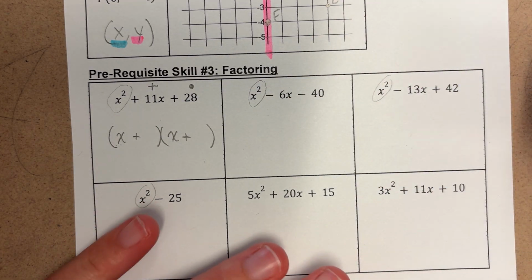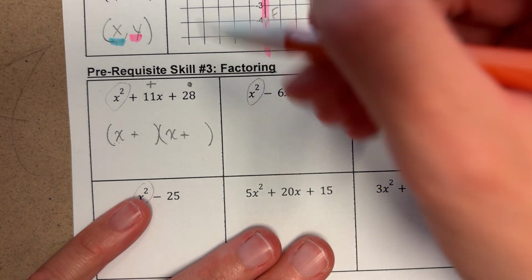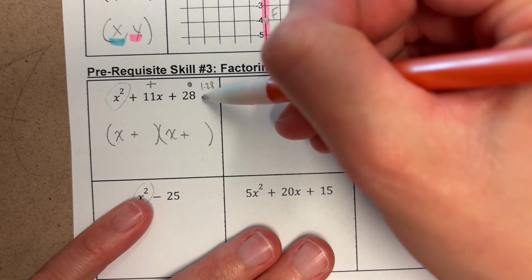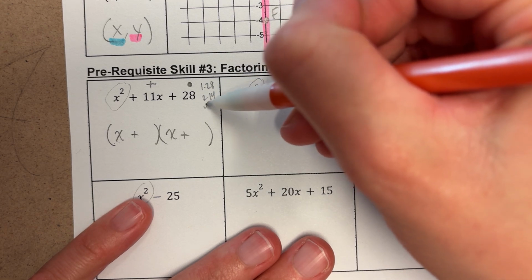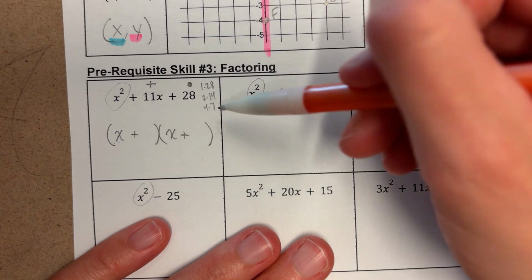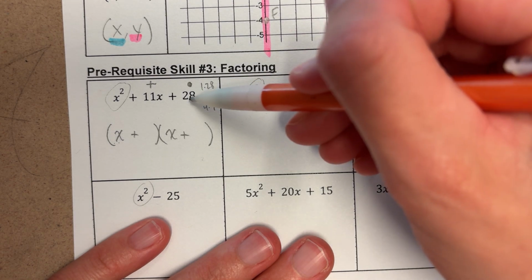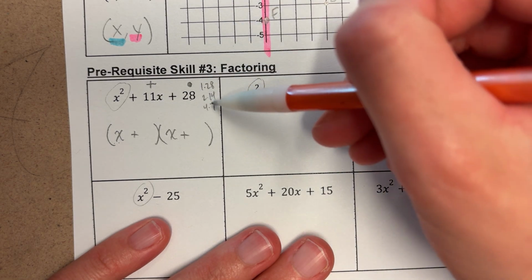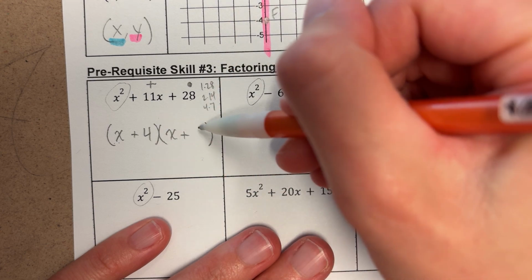Now you can use your multiplication chart, but two numbers that multiply to 28, right? It could be 1 times 28, could be 2 times 14, could be 4 times 7, okay? But in this case, what I'm looking for is two numbers that multiply to 28 and that add to 11. So that's the number 4 and 7, okay? So this is the answer.